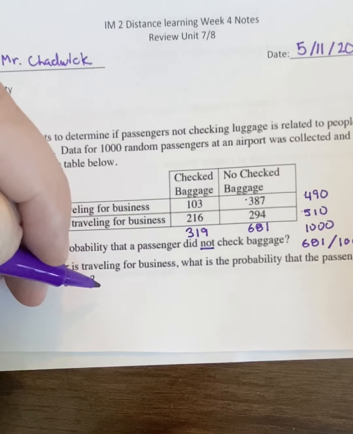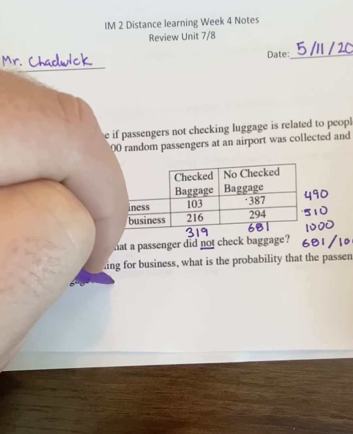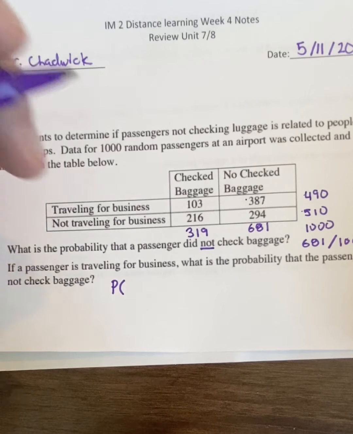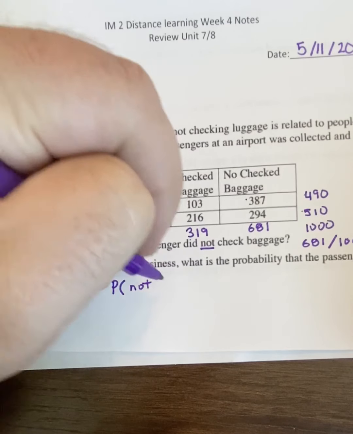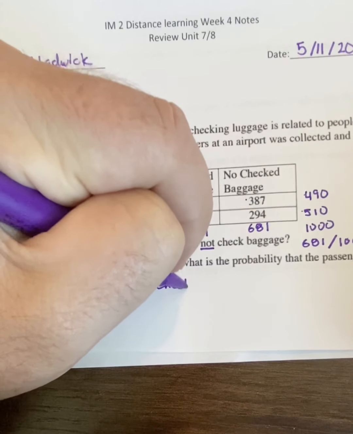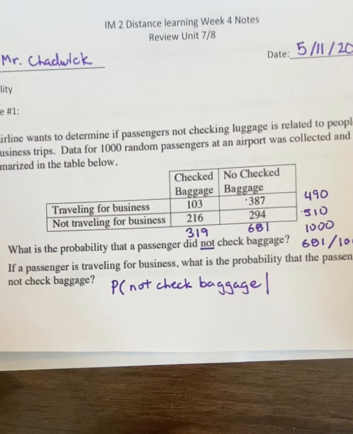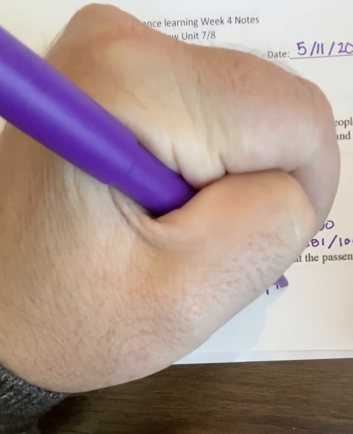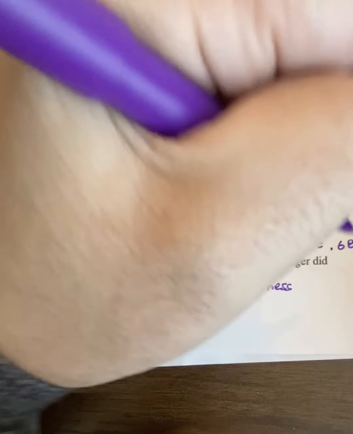Okay, so this is a conditional probability, and we're looking for the probability that the passenger did not check baggage, given that this passenger was traveling on business. So, for business.